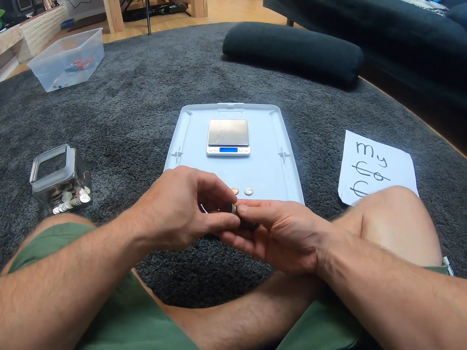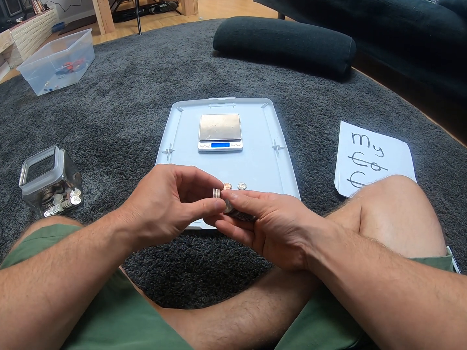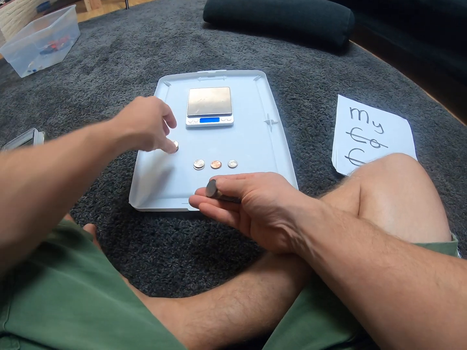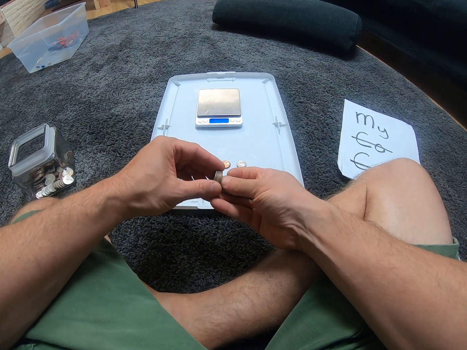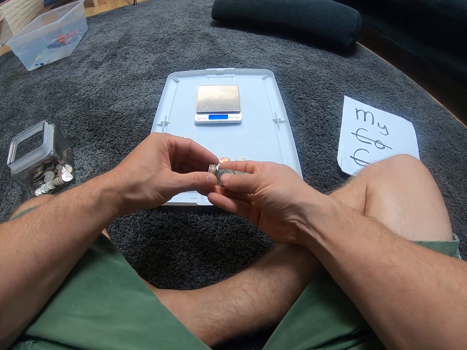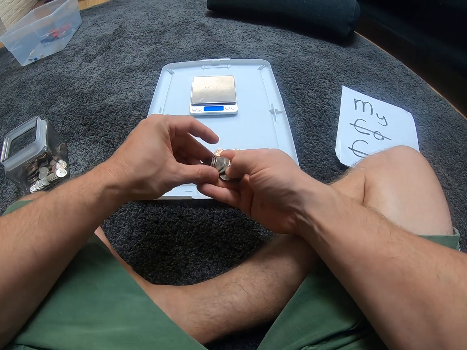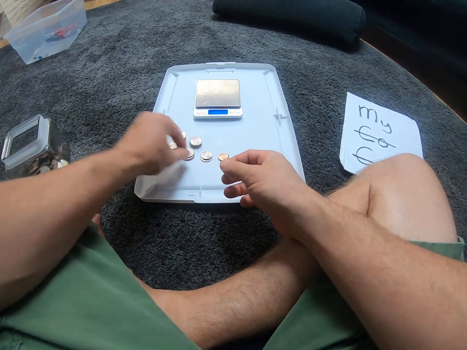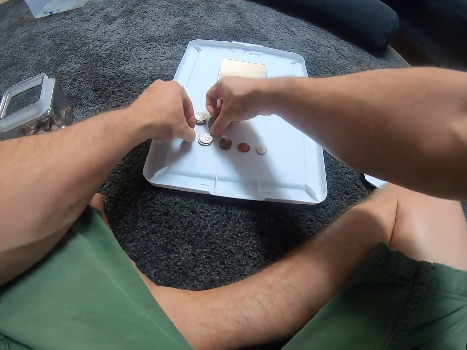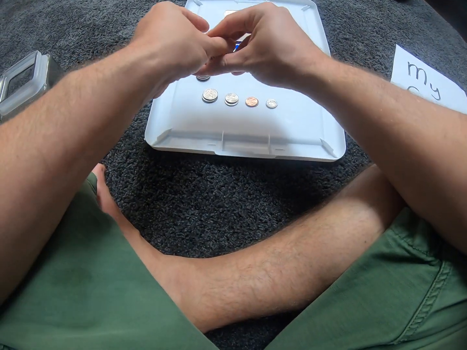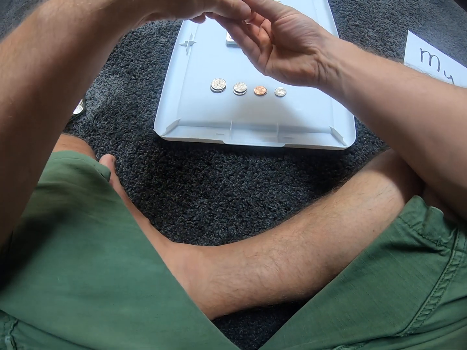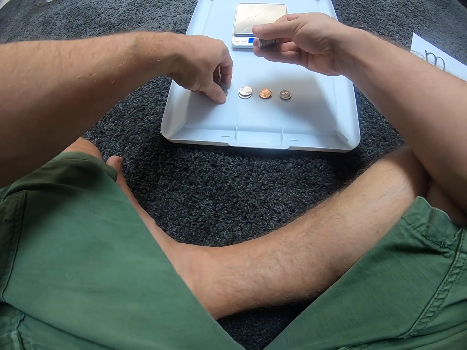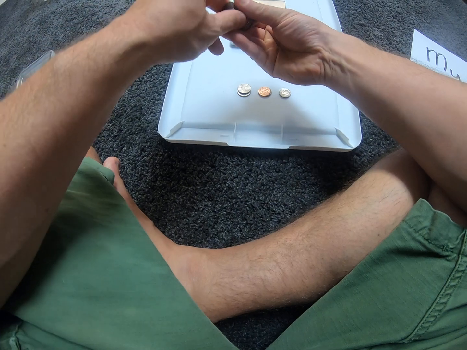Okay, so I'll do stacks of 5. 5, 10, 15, 16, 17, 18. All right, I have 18 quarters. Just so we can get an average on their mass, I'll just give you the mass of one.